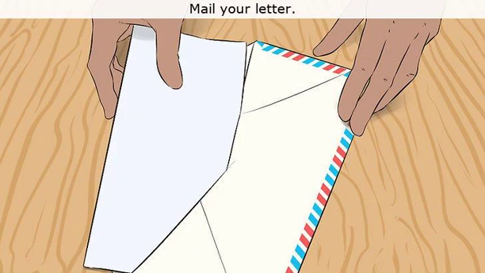This will be written either on the back of the envelope or on the upper right-hand corner, depending on the country's custom. The name and address of your recipient should be written in the middle or lower right portion of the envelope, again depending on the country's custom. Use the recipient's formal title if applicable.